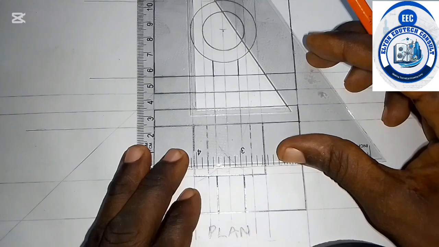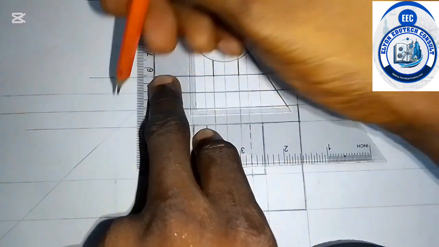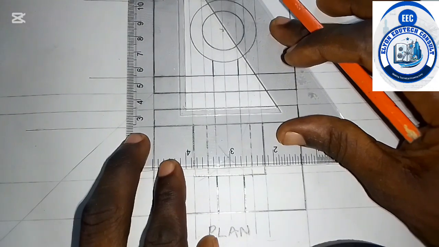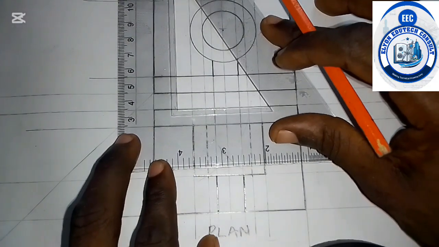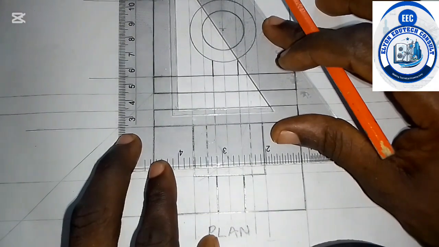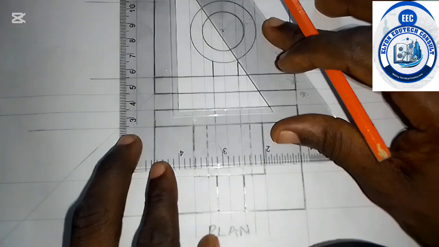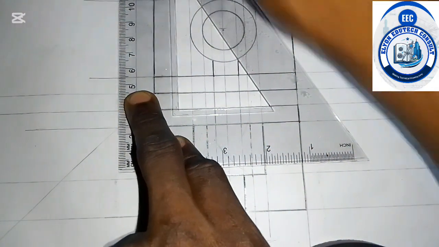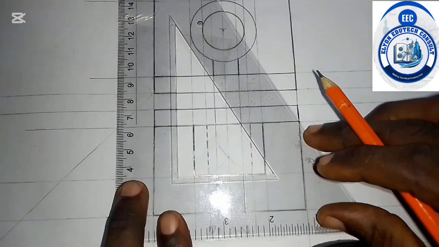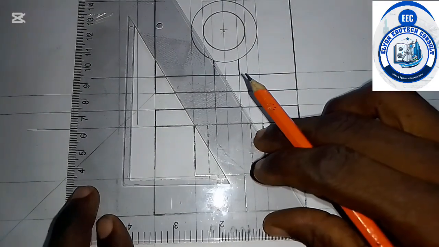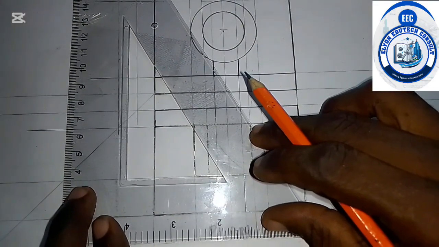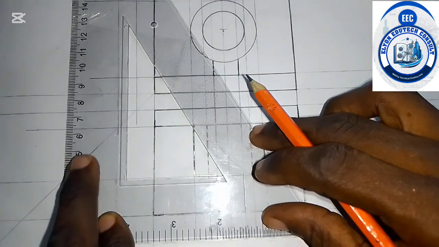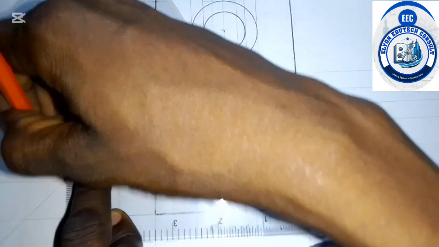So I'm going to produce a line like that. So produce this. So produce this as well.